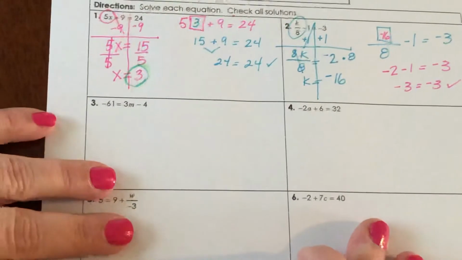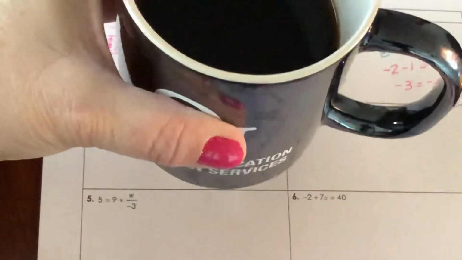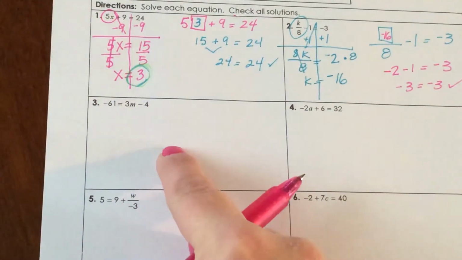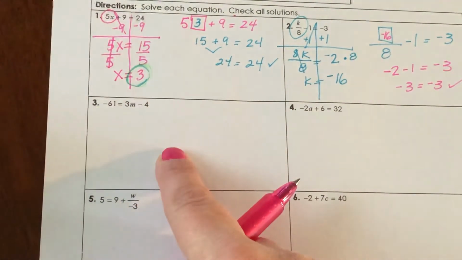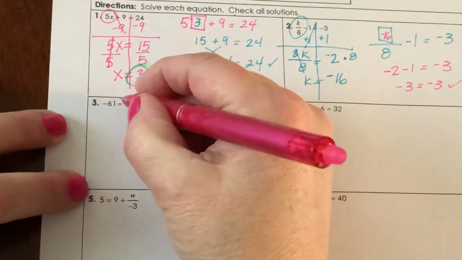Oh, look at this. That one looks a little bit different than the other ones because, look, I got a cup of coffee. This one, my variable's on this side, but that's okay, it doesn't matter. My goal is just to get it all by itself.